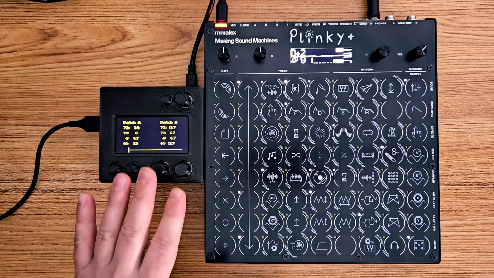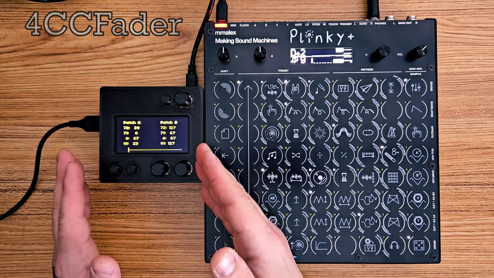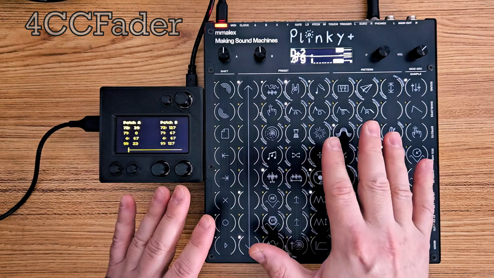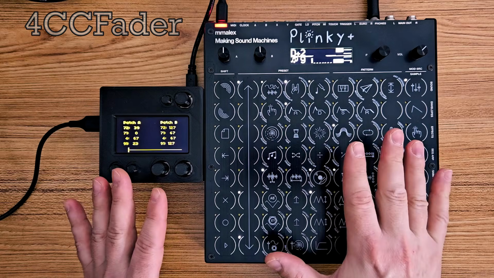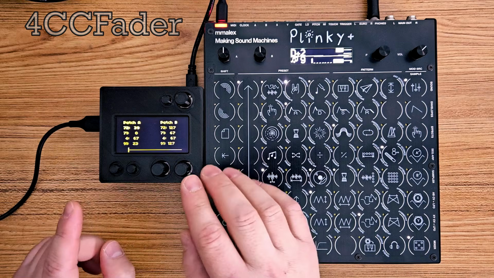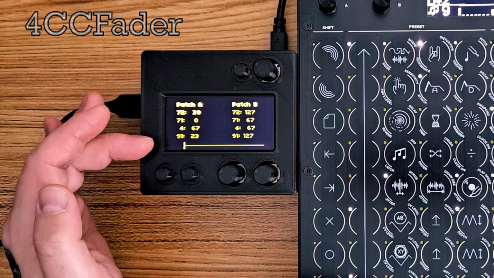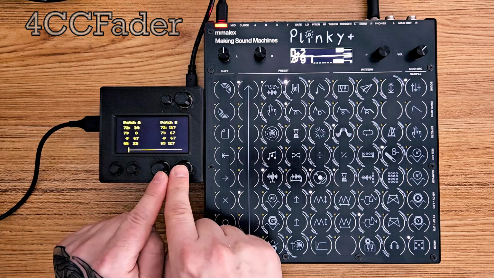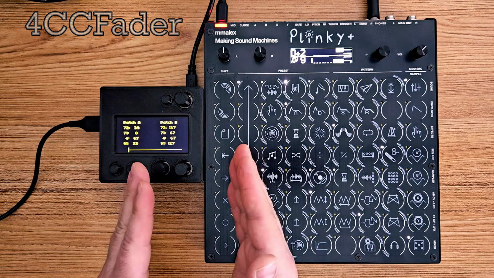The next script is called 4cc Fader by Hanjo. This one is a MIDI controller, so it doesn't actually create any sound on its own. For those of you who are not familiar with the Plinky, you've got these two knobs here which you can map to any parameter to change the sound. This is great, but I do often wish I had more knob control, and that's where the 4cc Fader comes in. You can choose 4 different MIDI CCs to control and easily tweak each of them. You can also have 2 different settings for each MIDI CC and then crossfade between those settings.